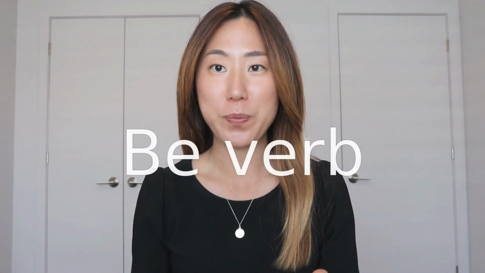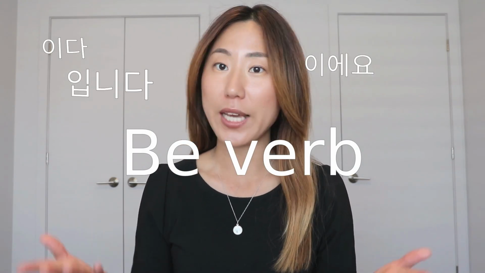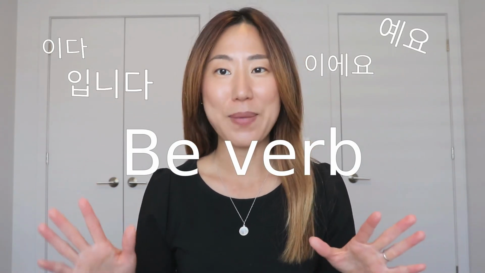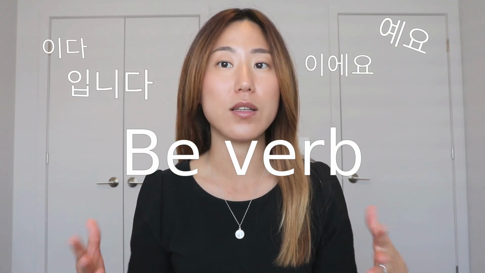First of all, when you negate be verb, which is usually 이다, 입니다, 예요, it really depends on whether it is polite speech or casual speech, or whether this is dictionary form or speaking speech. So let's take a look at be verb first. When you negate be verb, it's just simply 아니에요.